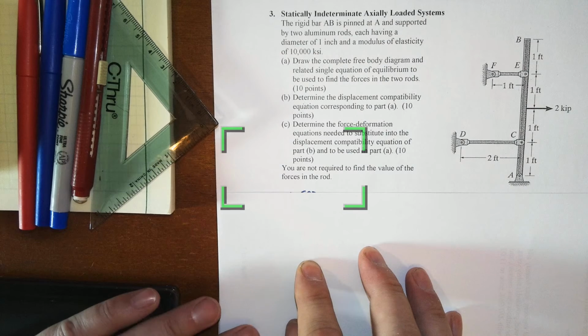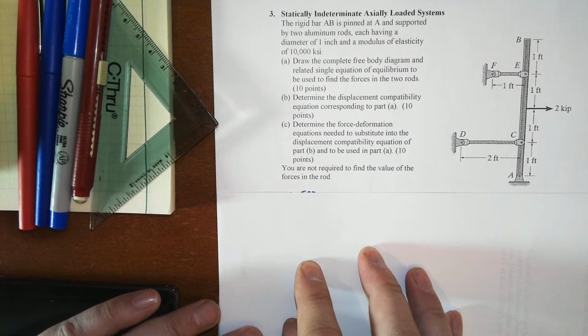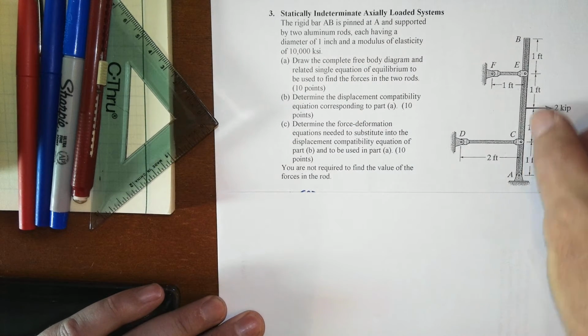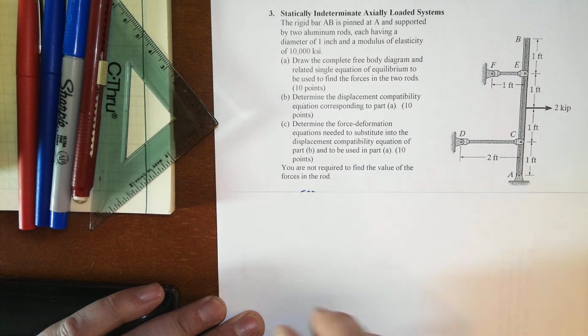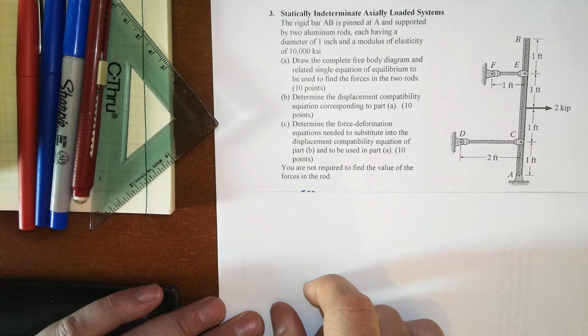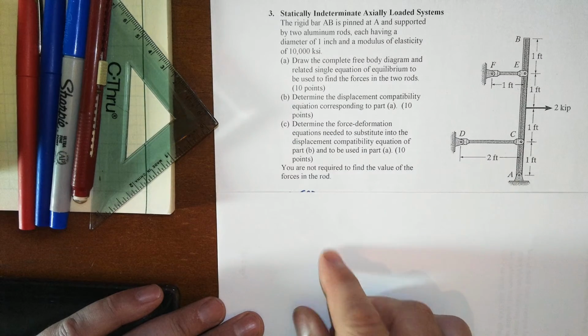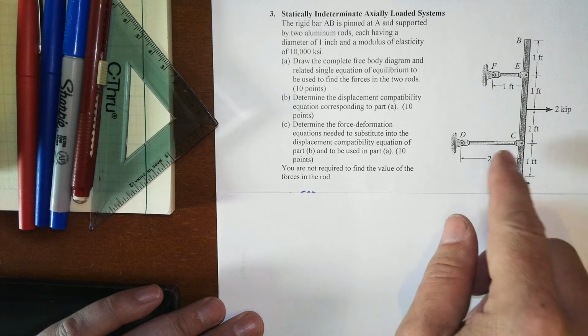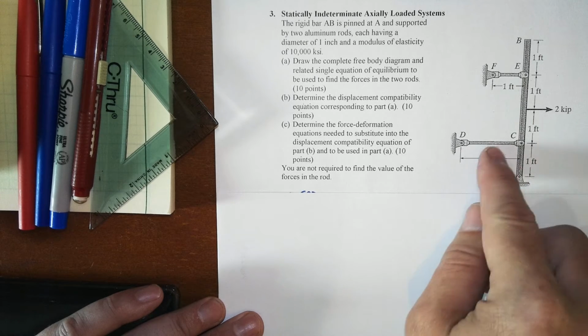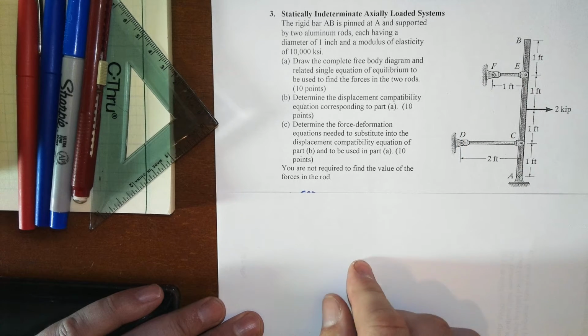All right, in the statically indeterminate item here, we've got a rigid bar, ACEB right here. This whole long bar is considered rigid. It would be in bending, but we're going to consider that it doesn't actually have any bending deformations. And of course, at this point in the course, we wouldn't know how to deal with it anyways. So we'll consider that as rigid. The flexible pieces are these rods, CD and EF.